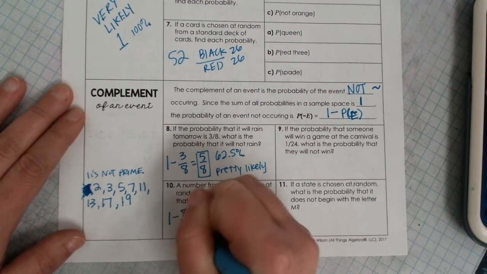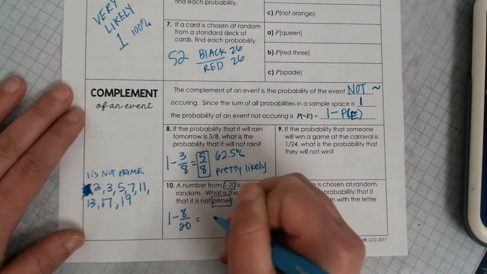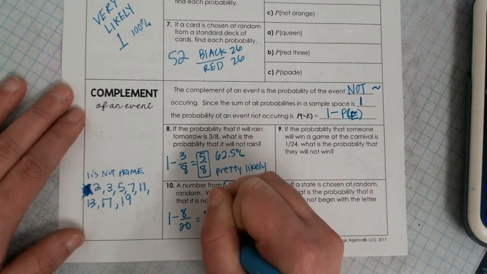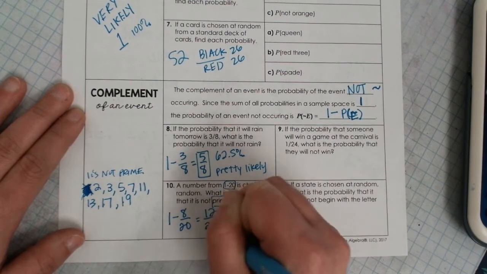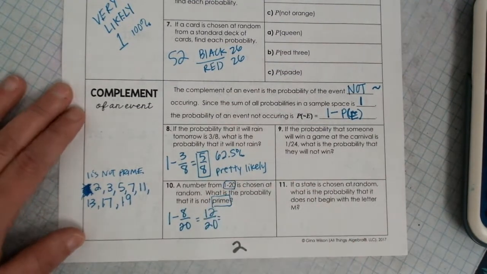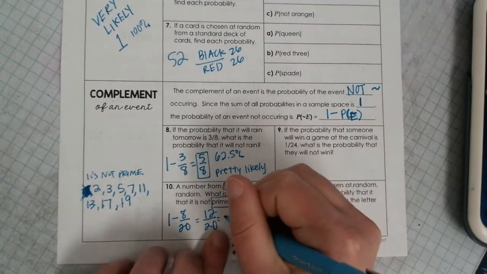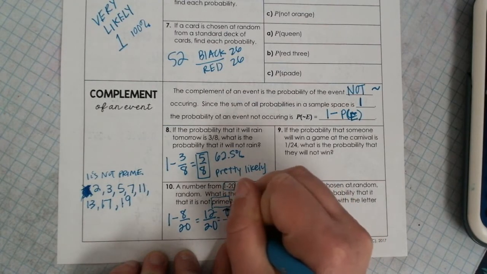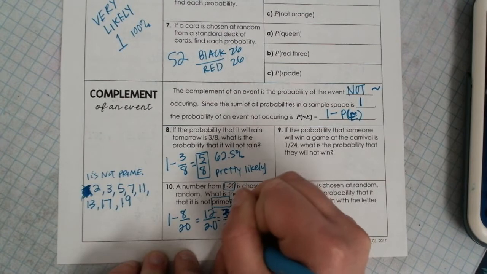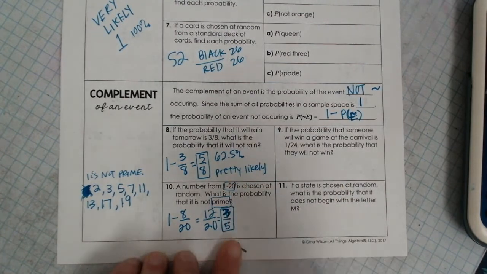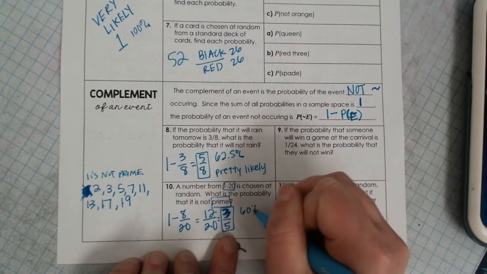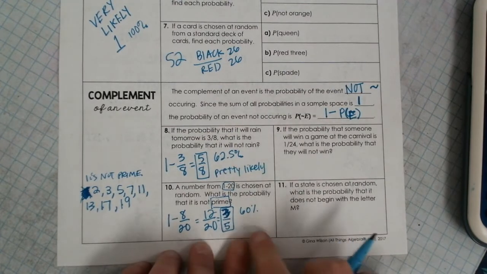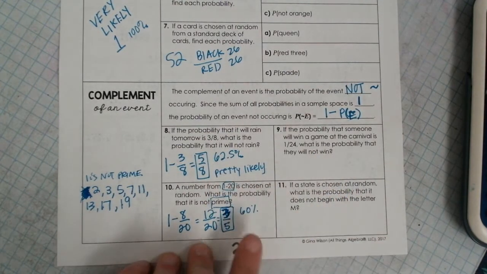So 1 minus 8 out of 20 numbers would be 12 20ths. And that can simplify to 6 tenths, 3 fifths, which is 60%. That's pretty likely also. That's about 60%, pretty likely.